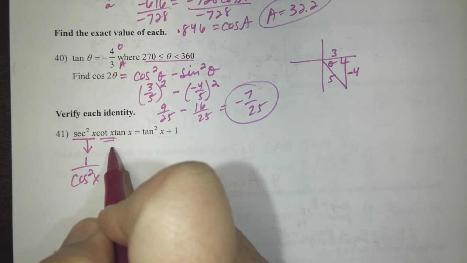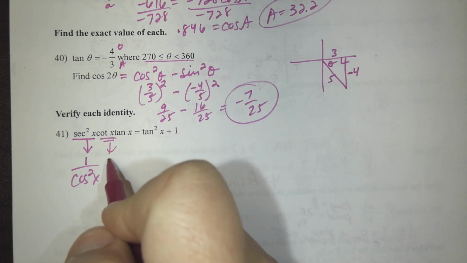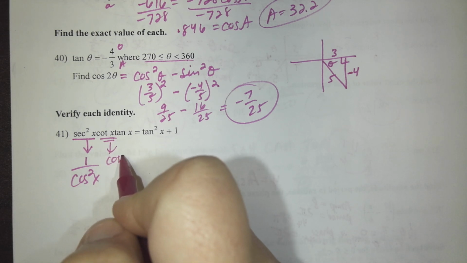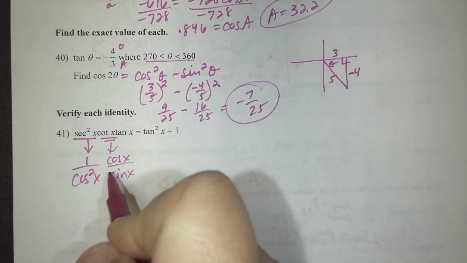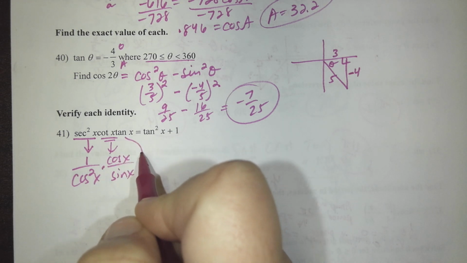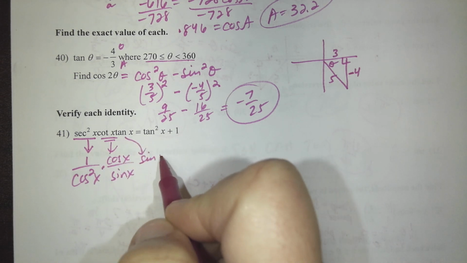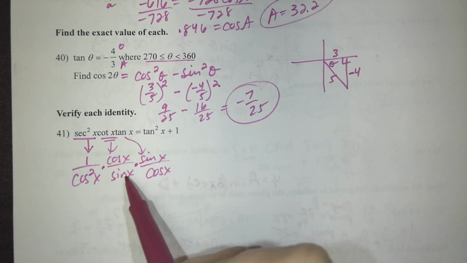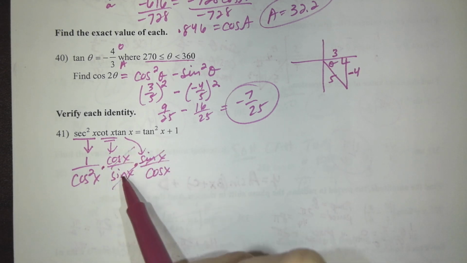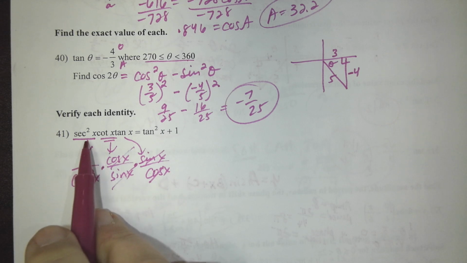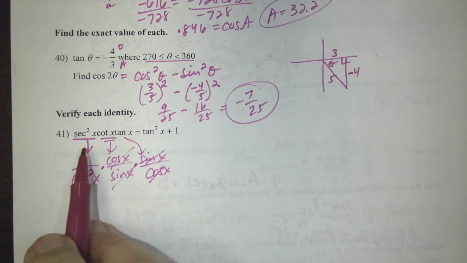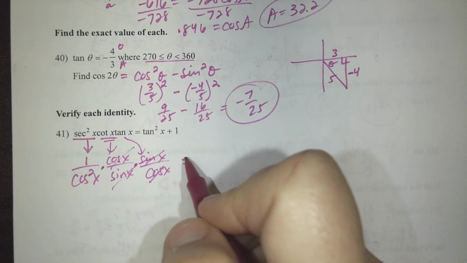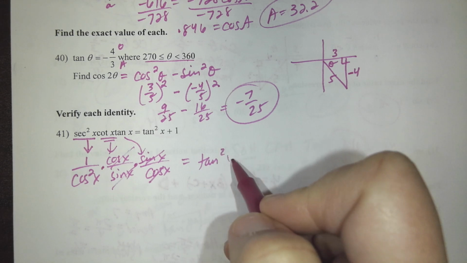And then cotangent x is cosine x over sine x. And tan is sine over cosine. Well, if I'm multiplying all of these together, I can cross off some stuff. And so I'm left with 1 over cosine squared equaling this side, tan squared x plus 1.